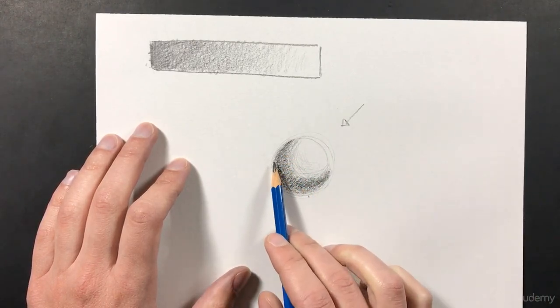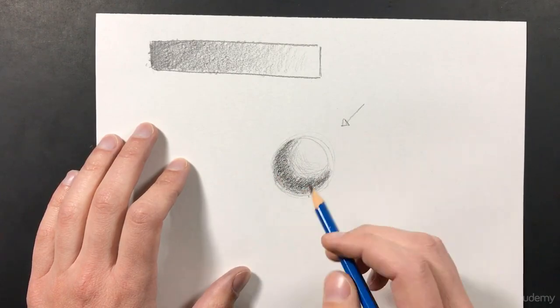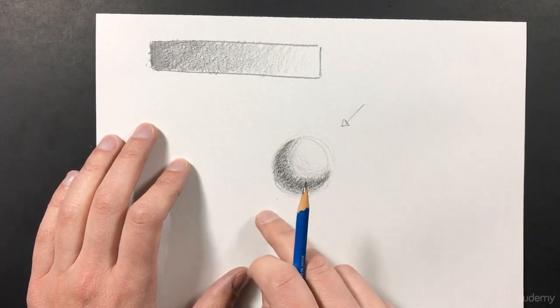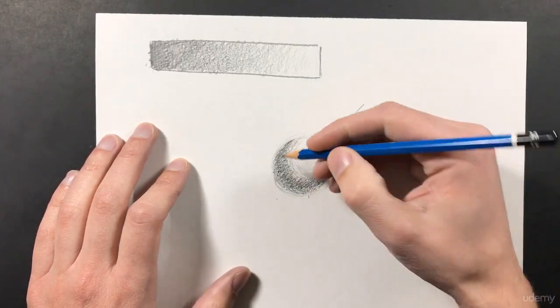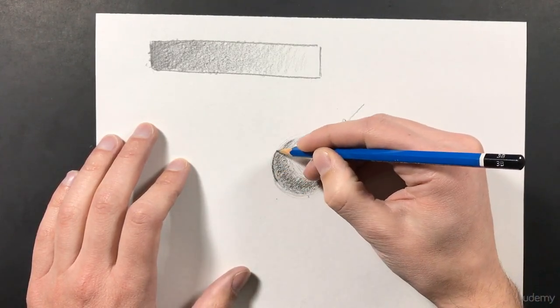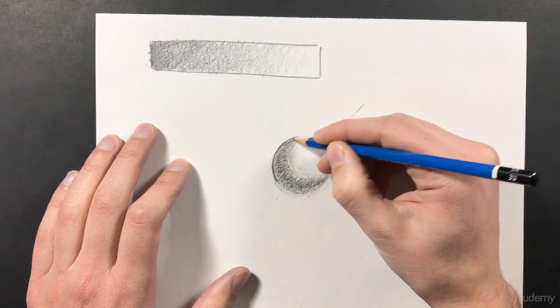And then we'll leave in that bounce light right there on that edge. And if you don't remember, bounce light is just the light that's being bounced off of the surface that your ball is sitting on. So now let's go ahead and add in a contouring line around this just so we can see our ball a little bit better.